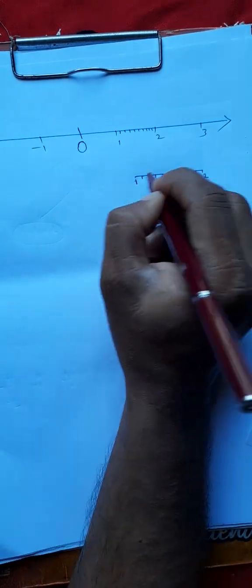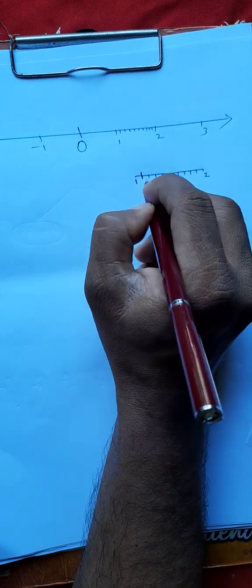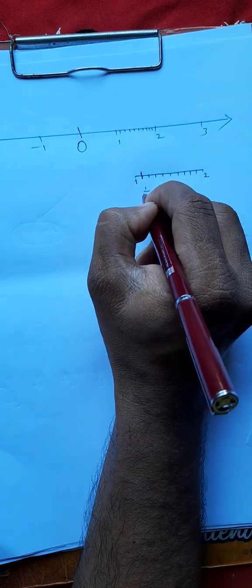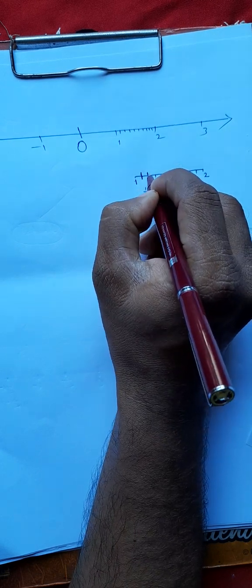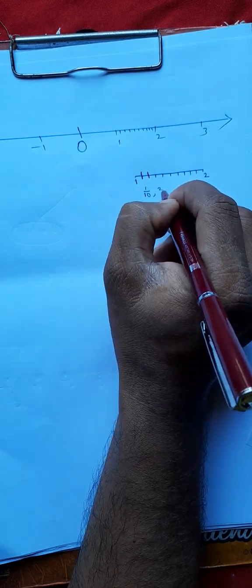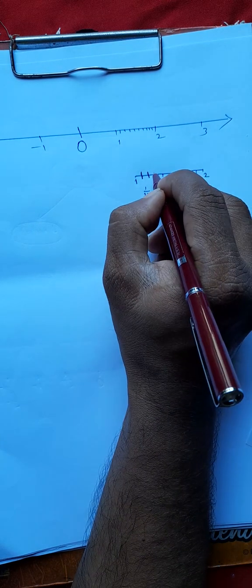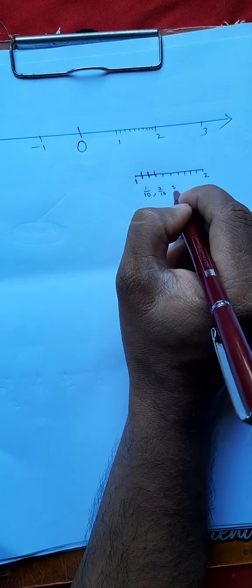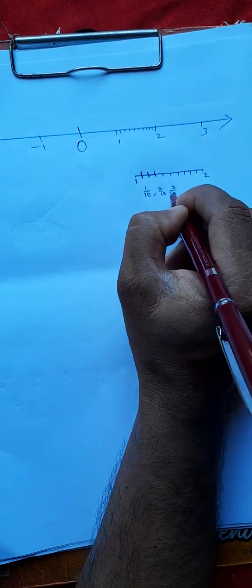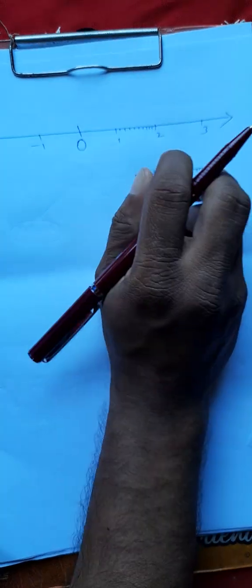Now you see this position represents 1/10, and this position represents 2/10. This length from 1 is 3/10.